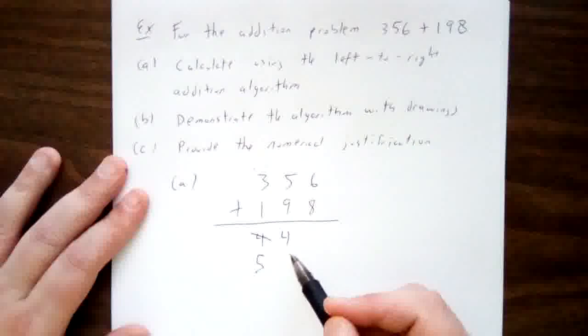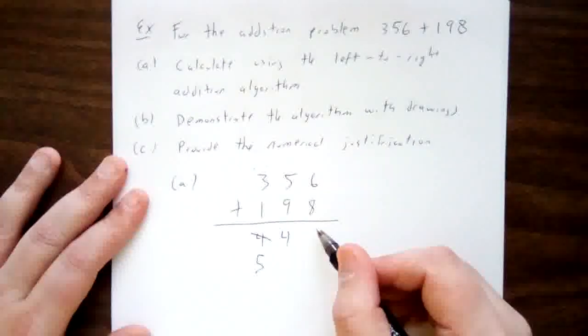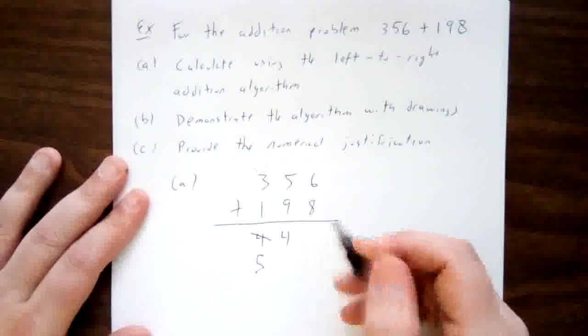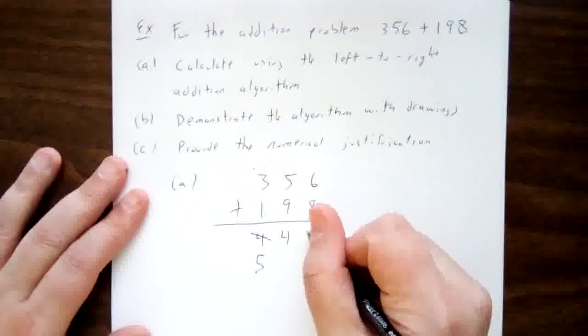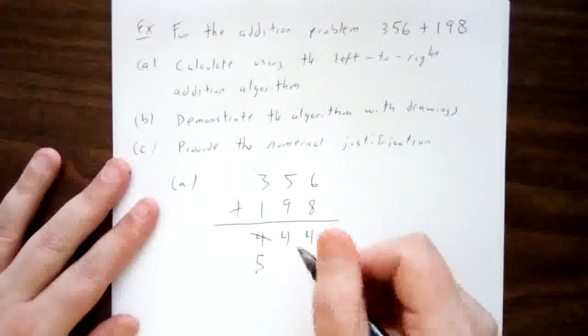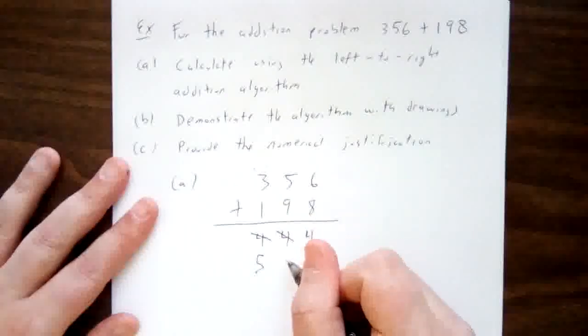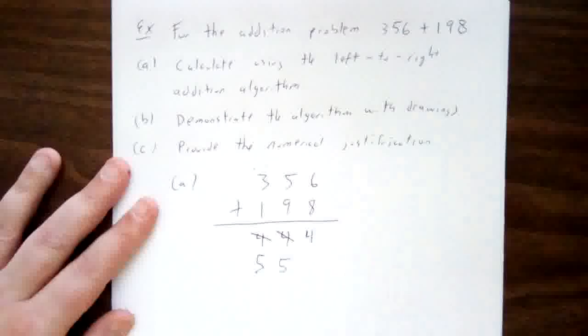And I'll do the same thing in the ones place. In the ones place, I have 6 and 8, and 6 and 8 add up to 14. 14 ones, I'll leave 4 of those ones behind. The extra 10 ones is the same thing as an extra 10. I'll use that to increase the tens place. I'll increase my sum in the tens place from 4 tens to 5 tens.